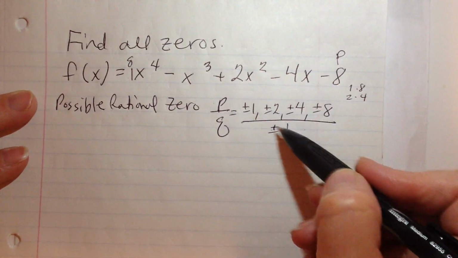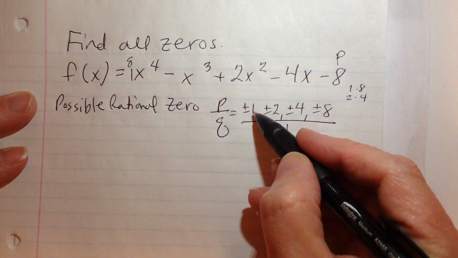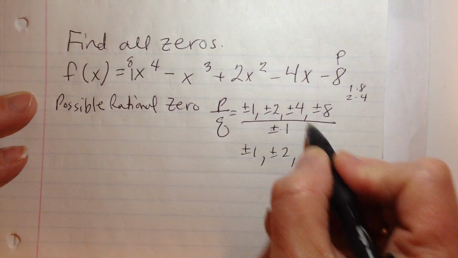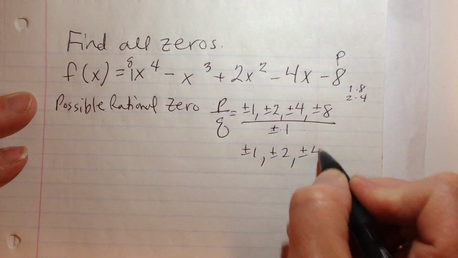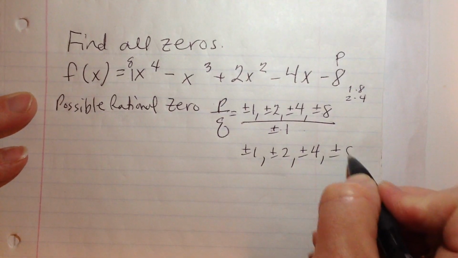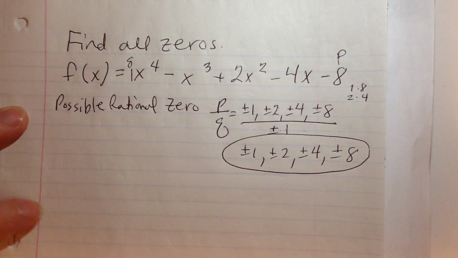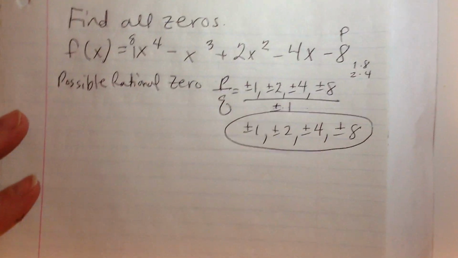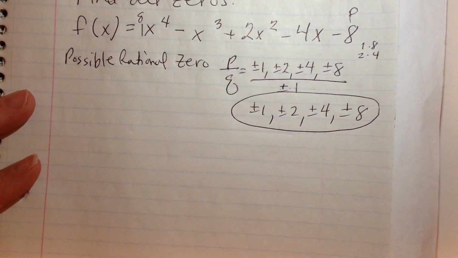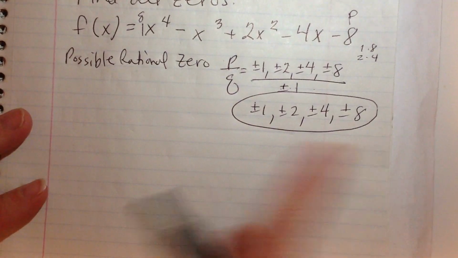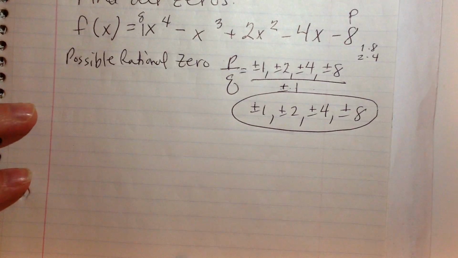So we need to place every P over every Q. Well, 1 over 1 gives you 1, 2 over 1 gives you 2, 4 over 1 gives you 4, and 8 over 1 gives you 8. So these are my possible rational zeros. Now, normally to find the real zeros, we would start plugging these numbers in one at a time into synthetic division.